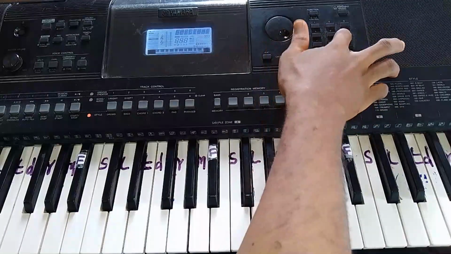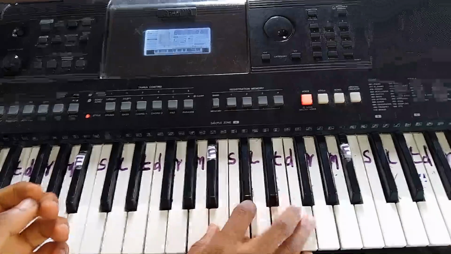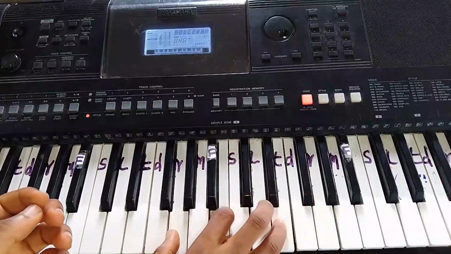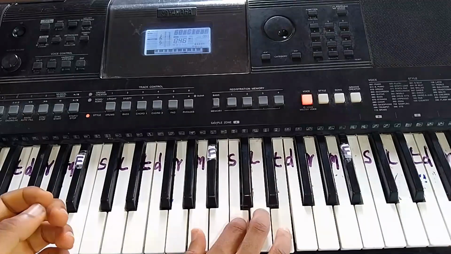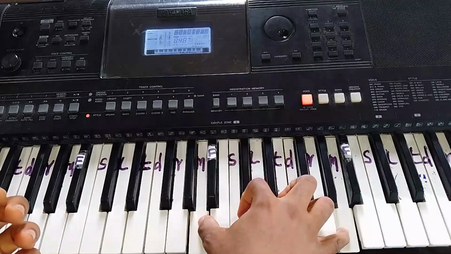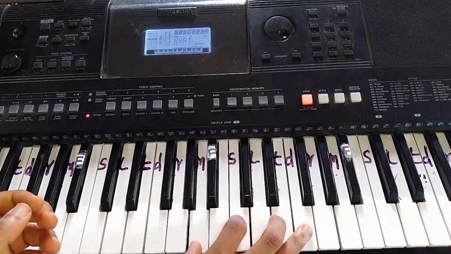So on your keyboard, you look for your suitable voice. This is a 60s clean. It's also a good voice for playing lead line.